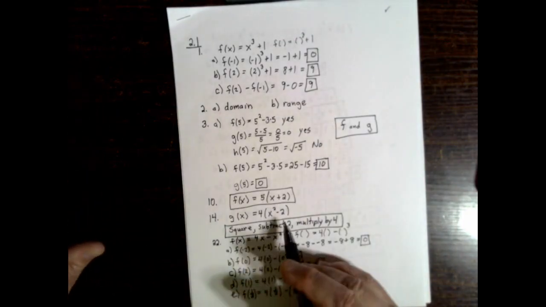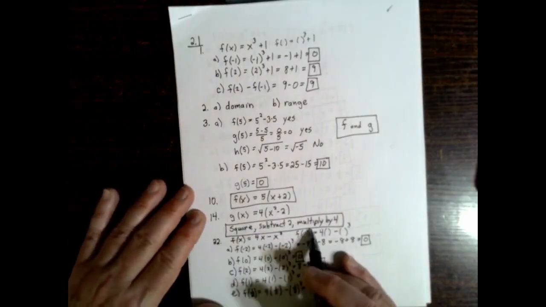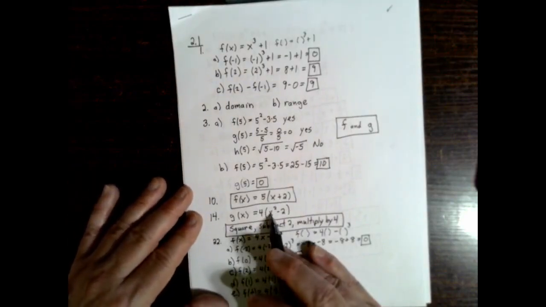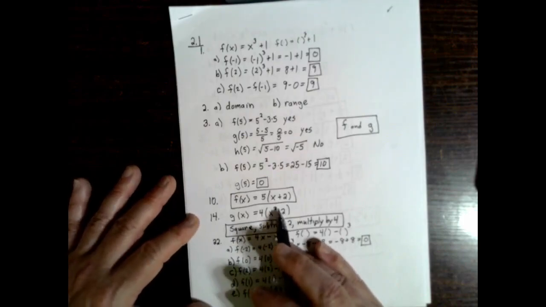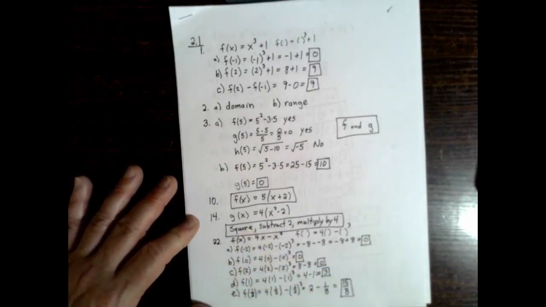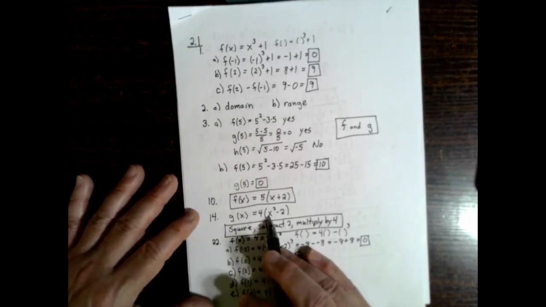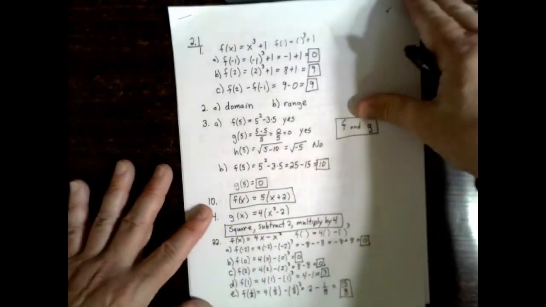Then they ask you, with question 14, they give you the function, and they ask you to come up with the words. Well, what are you going to do first to the x? You're going to square it. Then you're going to subtract 2. And then the whole thing is going to be multiplied by 4. So you work your way from inside out slowly.